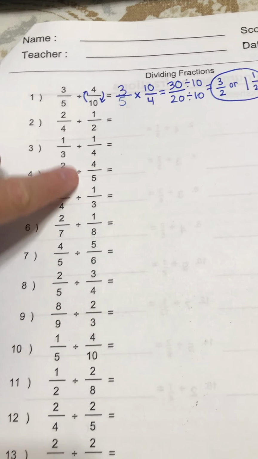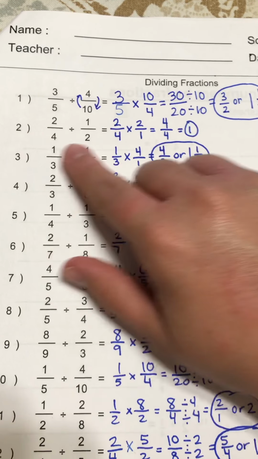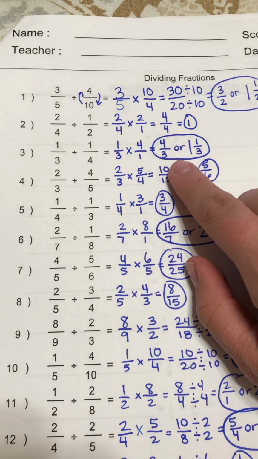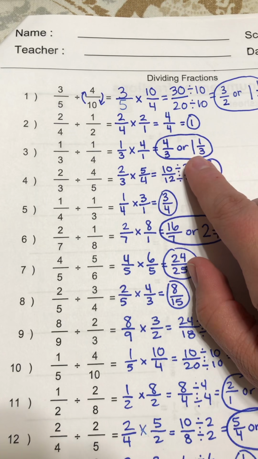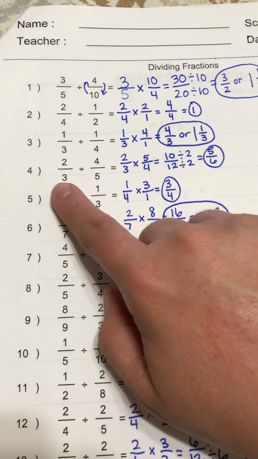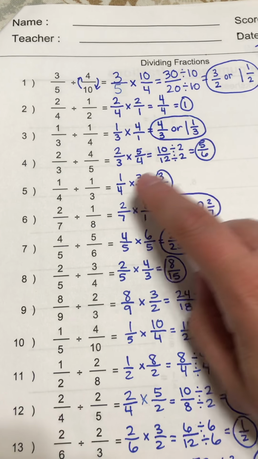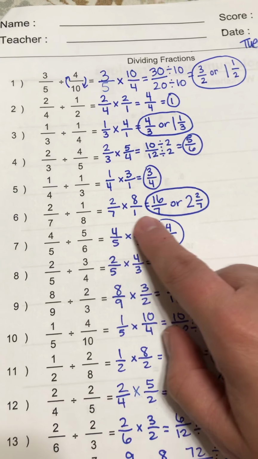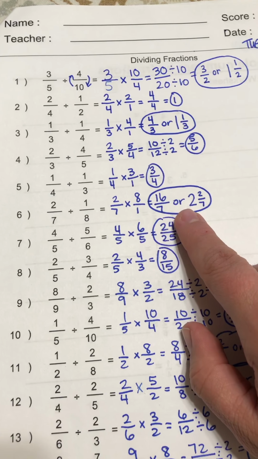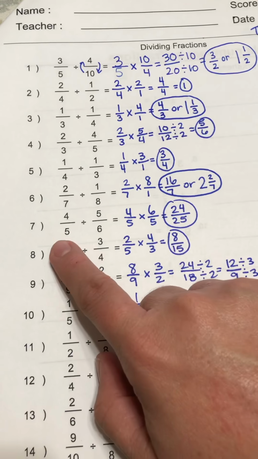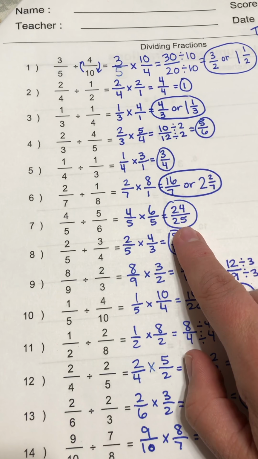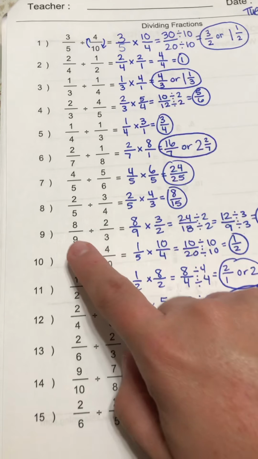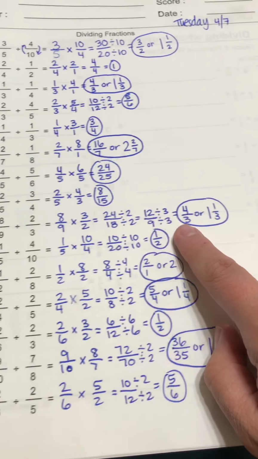Okay, let's go ahead and check our answers. For number 2, the answer was 1. Number 3, the answer is either 4/3, or you can put 1 and 1/3. Number 4 is 5/6. Number 5 is 3/4. Number 6 is 16/7, or 2 and 2/7. 7 is 25/25. 8 is 8/15. 9 had a lot of work.